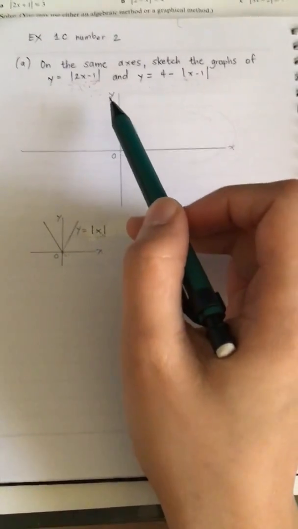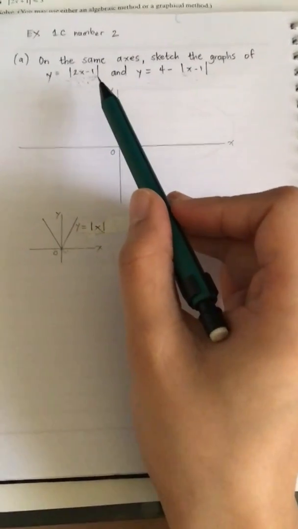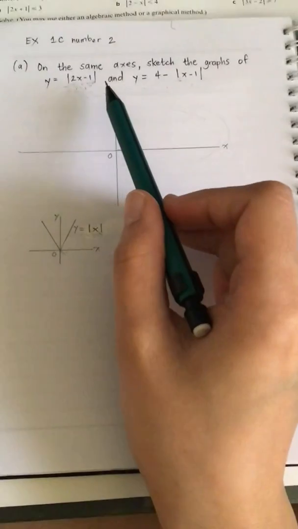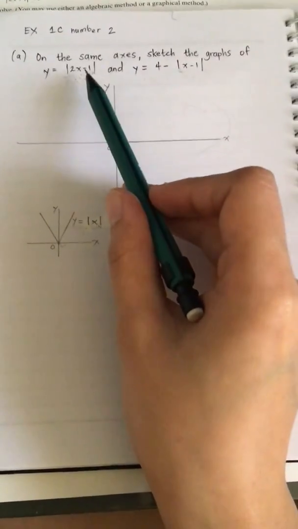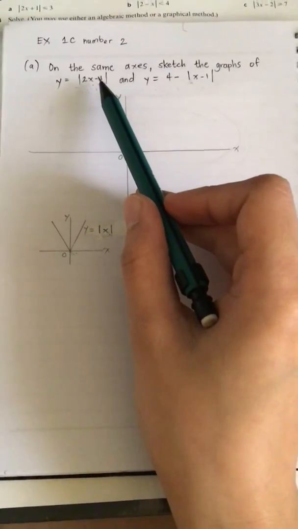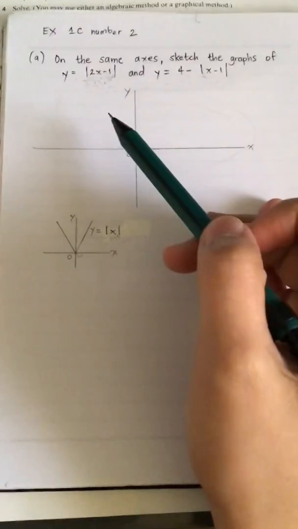That means a horizontal translation and a horizontal stretch. The horizontal translation is suggested by the minus 1, and the horizontal stretch is suggested by the 2 times.